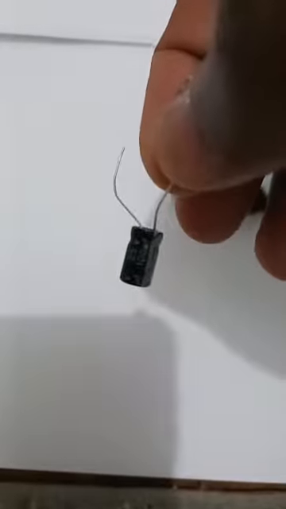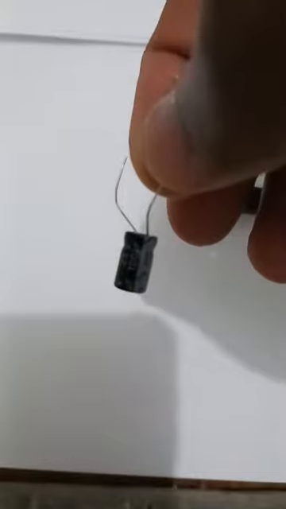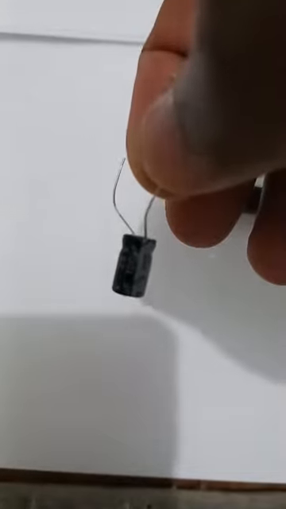We have different types of capacitors. There are various types of capacitors. We have the mica capacitor, we have the electrolytic capacitor, and we have so many of them. Now, I'm going to talk majorly on the electrolytic capacitor because that's exactly what I'll be using to make my circuits, and we'll be doing some experiments on it.